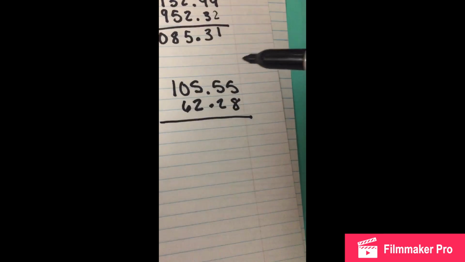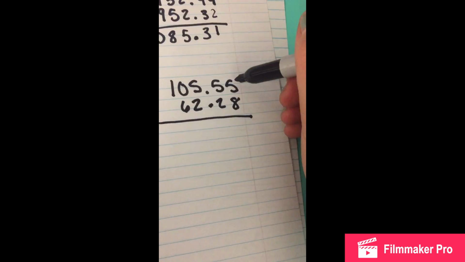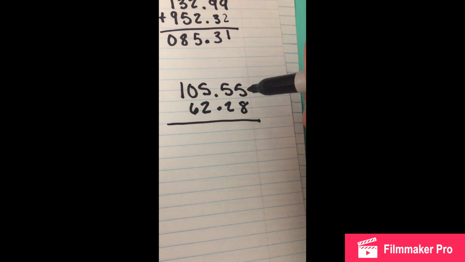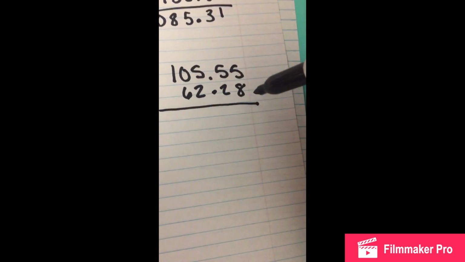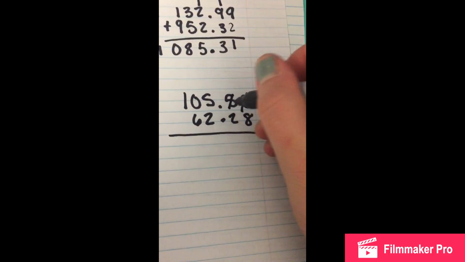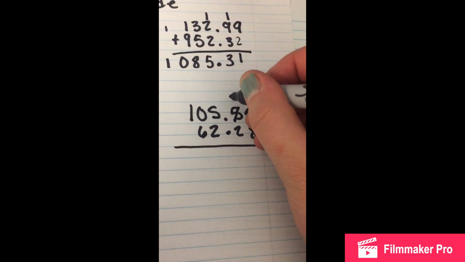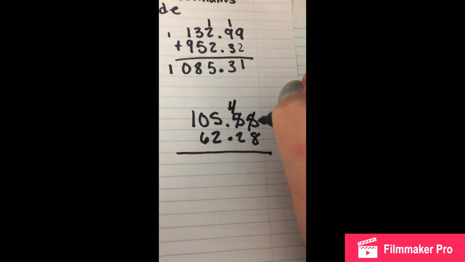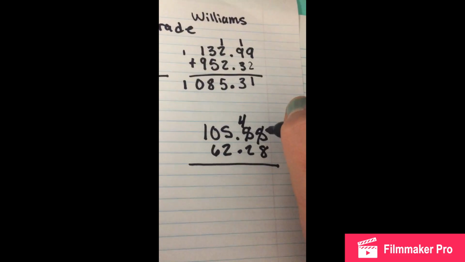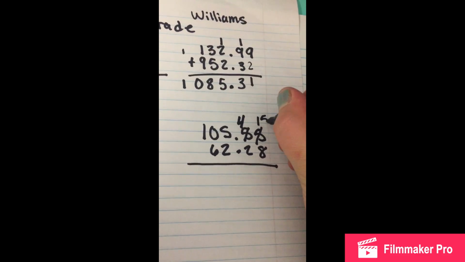So now, since 5 is too small to take away 8 altogether, we are going to borrow 1 from the place value before that. That then becomes a 4, and your 5 in the hundredths spot will now become a 15.